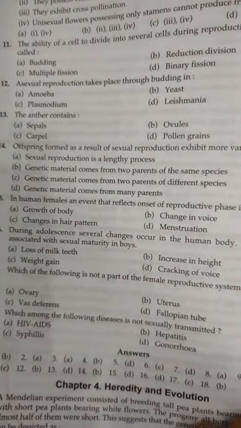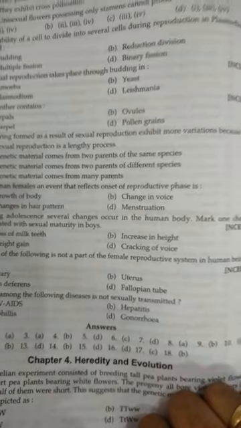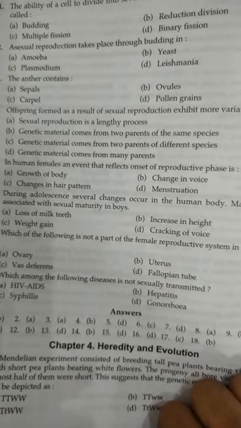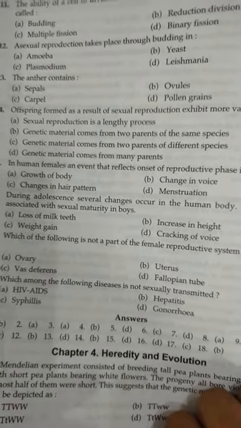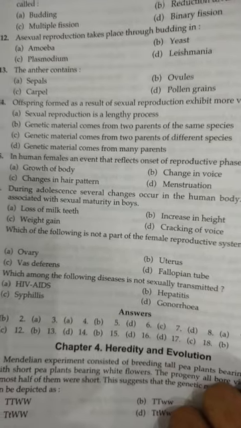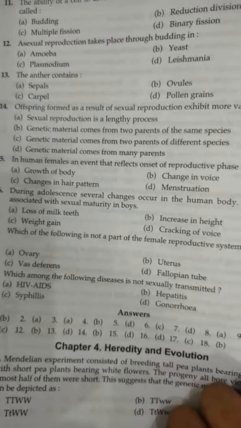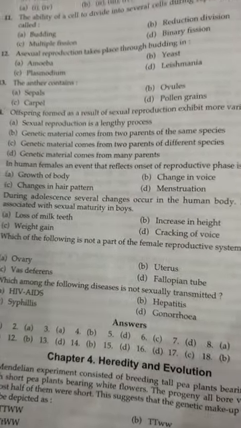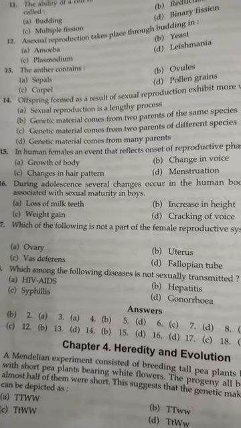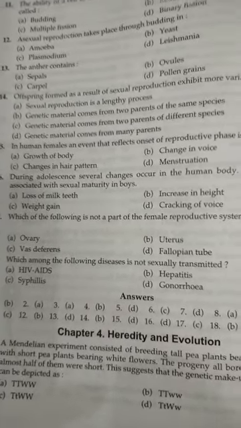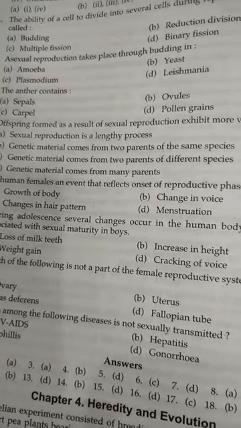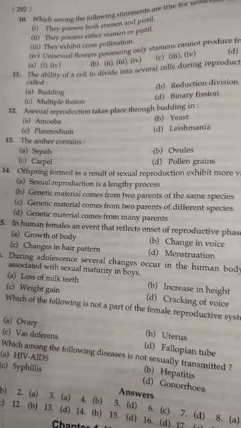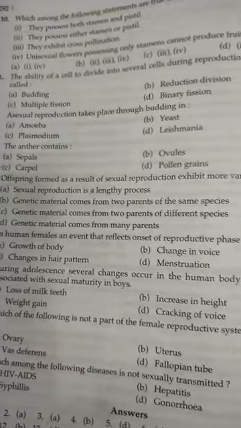Fourteenth is offspring formed as a result of sexual reproduction exhibit more variations because A, sexual reproduction is a lengthy process, B, genetic material comes from two parents of different species, C, two parents of same species, and D, genetic material comes from many parents. So whichever is correct. Now fifteenth, in human females, an event that reflects onset of reproductive phase is growth of body, change in voice, changes in hair pattern, and menstruation.